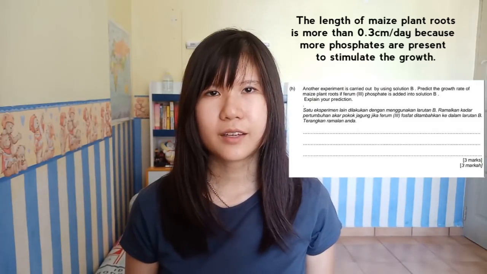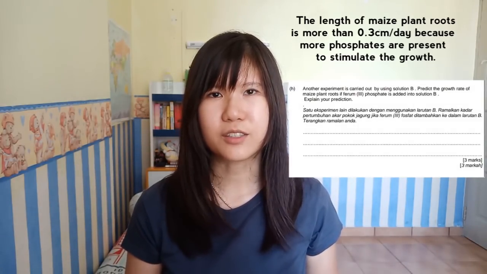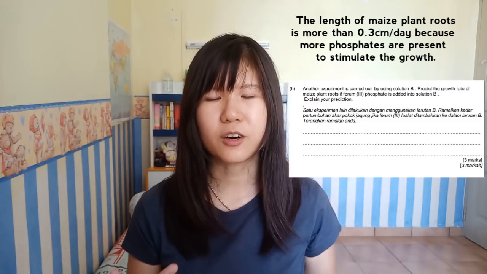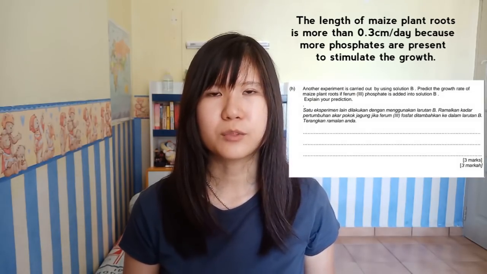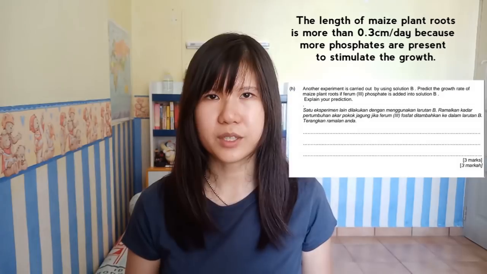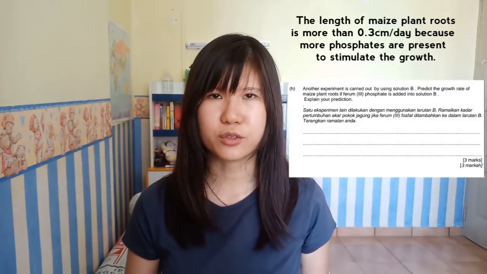H is a prediction question, and for prediction questions, you have to mention whether a value is higher or lower than a certain value. So for example, the length of maize plant roots is more than 0.3 cm per day because more phosphates are present to stimulate the growth, and that's it. It's actually pretty easy to score full marks for prediction questions. I is a question that I used to like very much, and it is to categorize things, and the answer will be right here. There is nothing much that I have to say for this question. Usually it's like a bonus question.